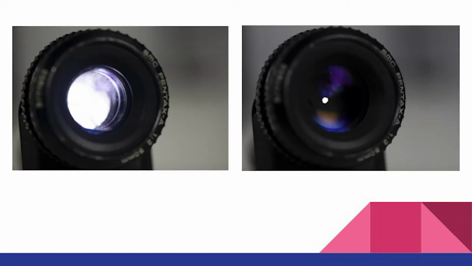Here you can see a visual demonstration of the aperture changing and the amount of light increasing or decreasing as the aperture closes down or opens up. The wider the opening of the aperture, the more light is able to enter the camera, and the more exposed the photograph will be. The reverse also applies. The smaller the aperture, the less light will be let in, so the photograph will be less exposed.